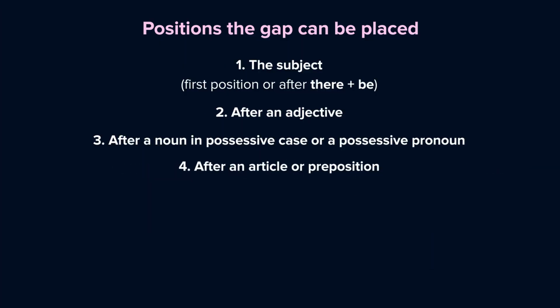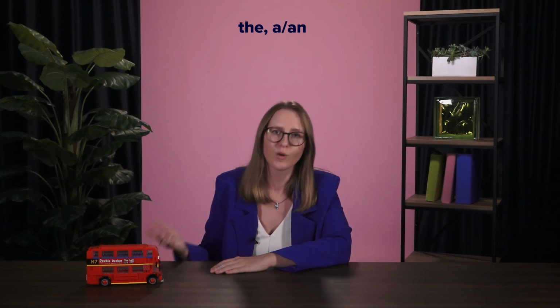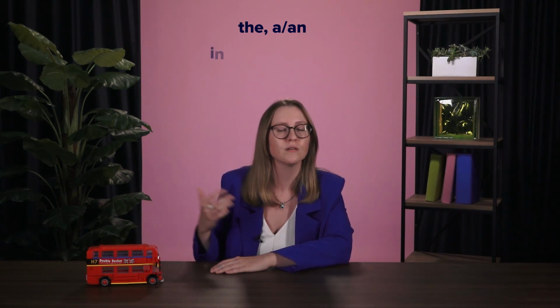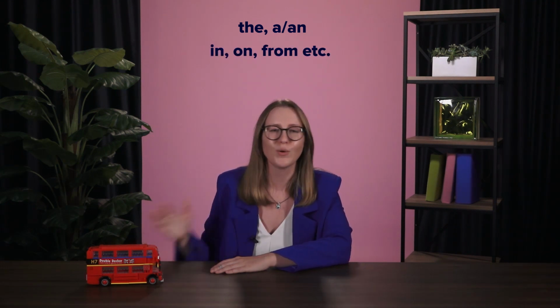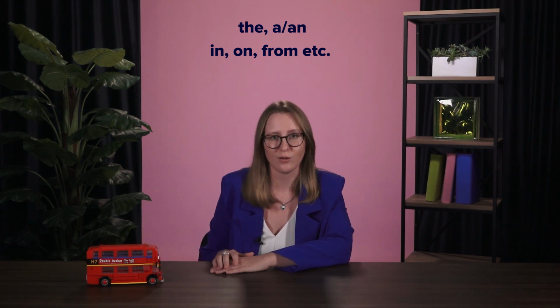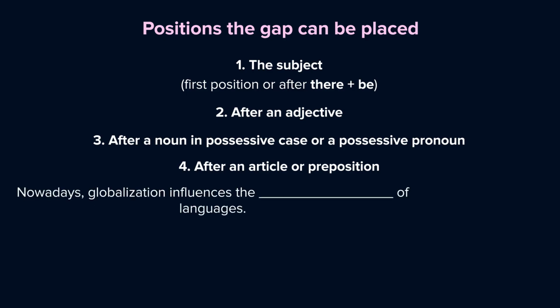Position number 4, guys. If our gap is after an article, the, a, or an, or a preposition, in, on, from, and all the others, we also need a noun. "Nowadays, globalization influences the of languages." An article always goes with a noun. The only thing that can separate them is an adjective. Here, there is no noun after the gap, so we need to form it.